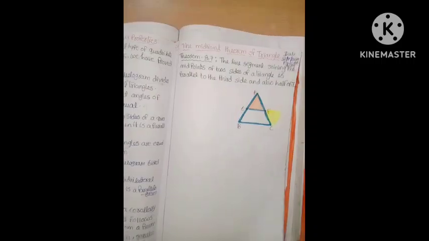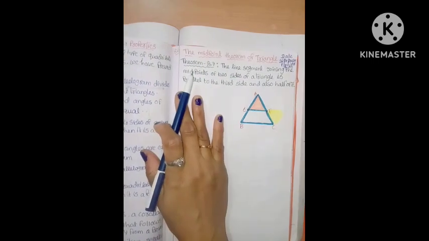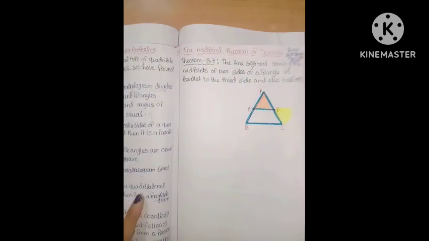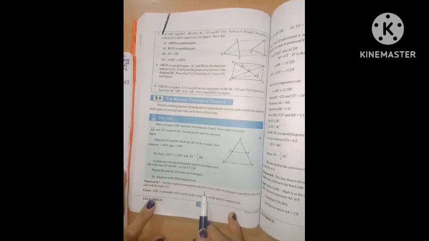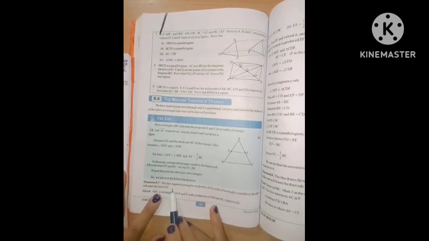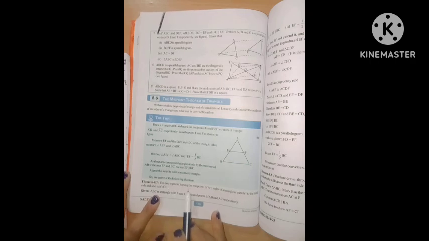Today we will learn this theorem only, Theorem 8.6, the midpoint theorem of a triangle. What's the theorem statement? First, I will read the statement. The line segment joining the midpoints of two sides of a triangle is parallel to the third side and also half of it.